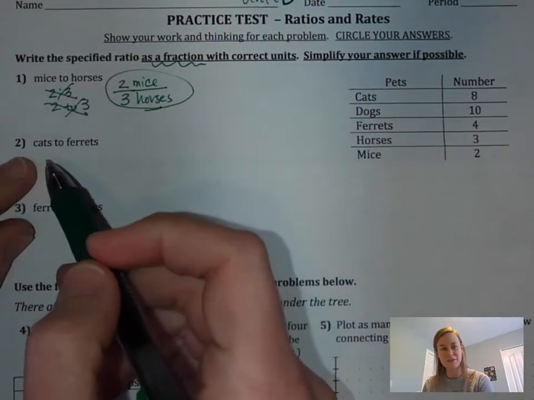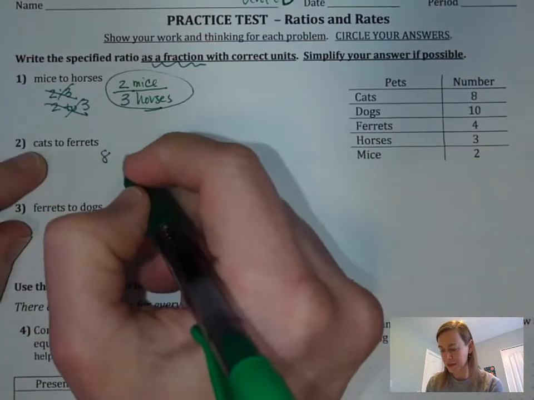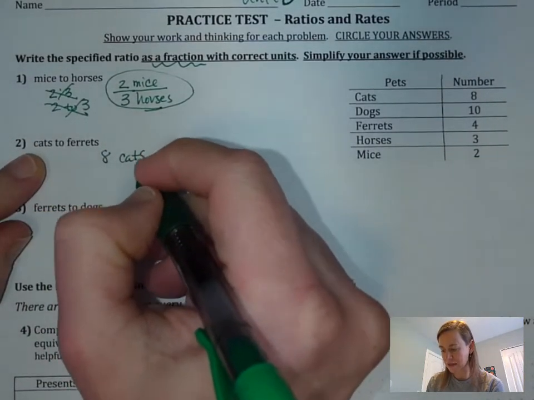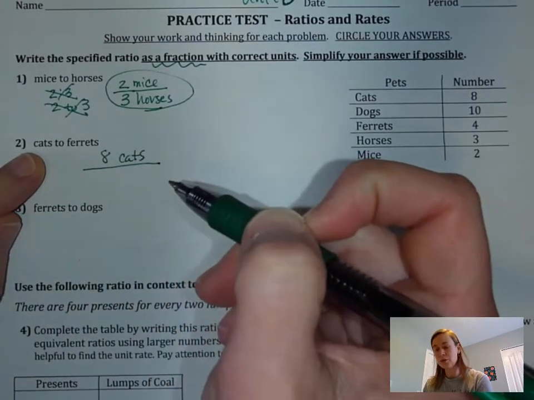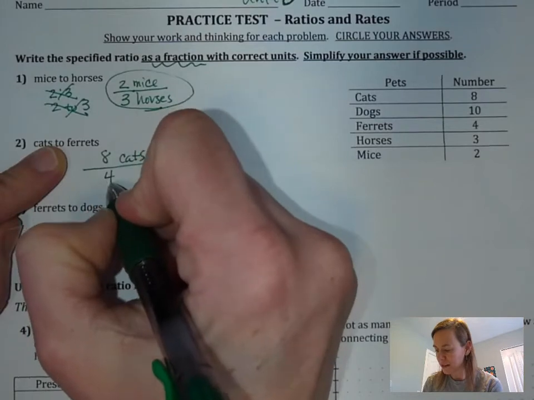All right, let's do cats to ferrets. Looking over here, cats is 8. We'll put that on top because it's the first one. So 8 cats to how many ferrets? 4. 4 ferrets.